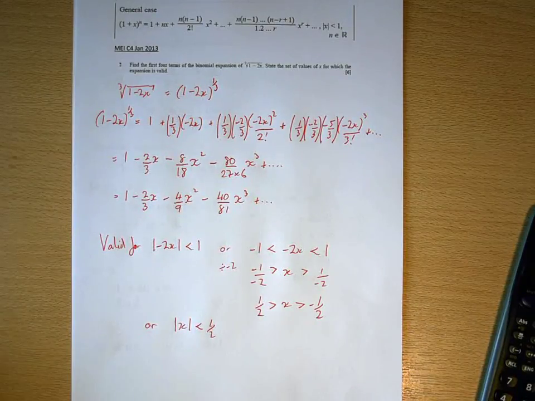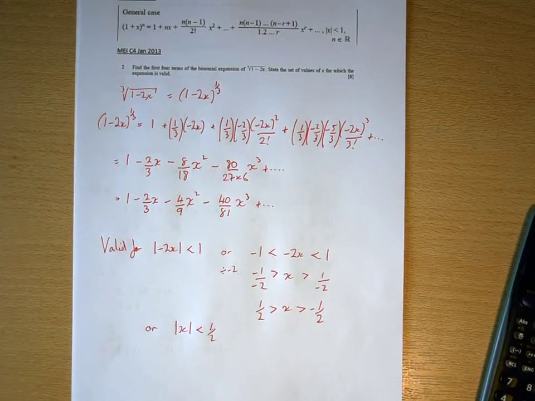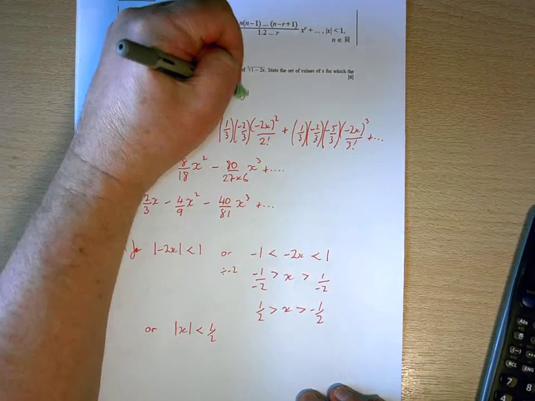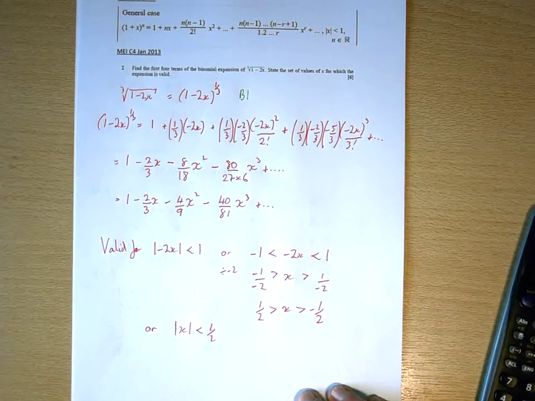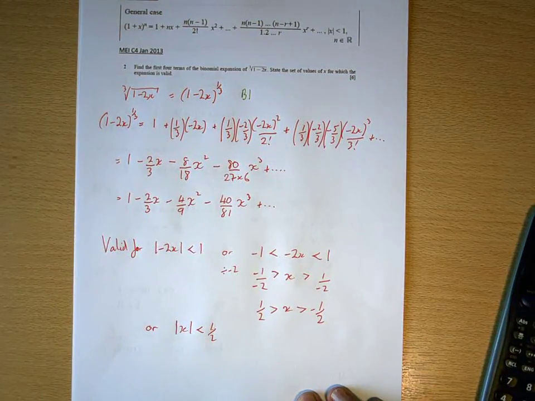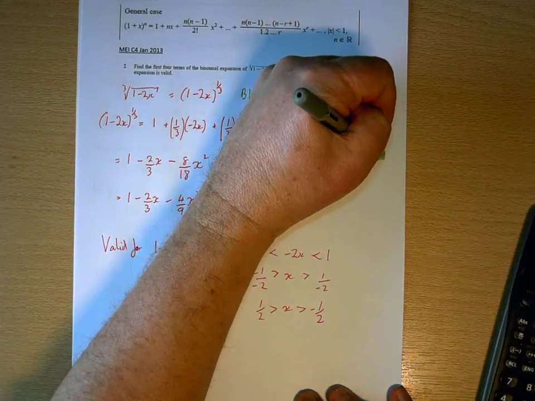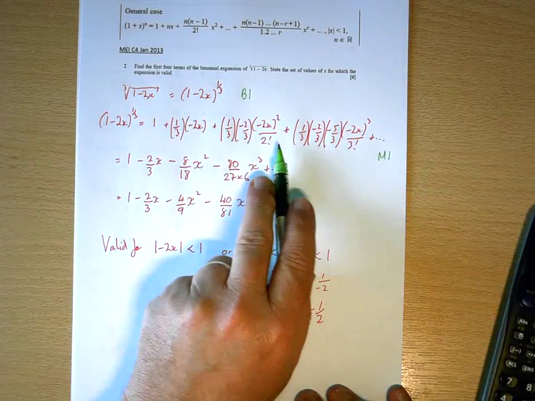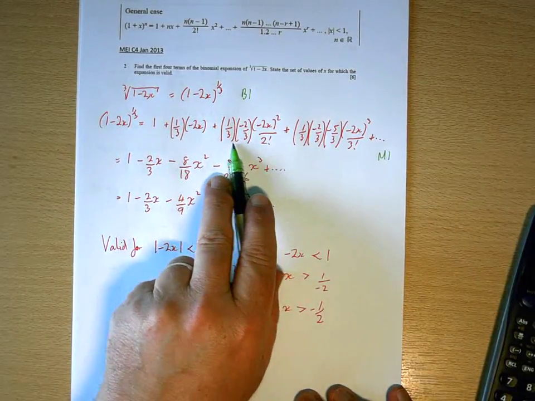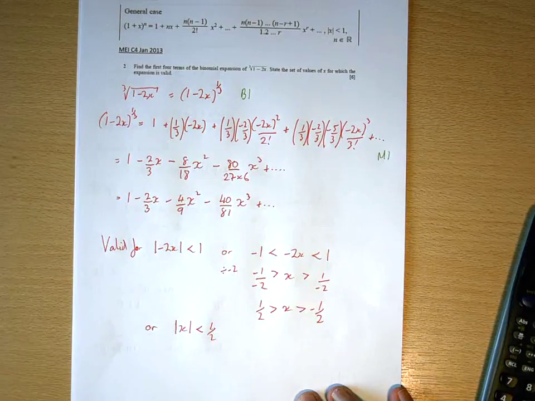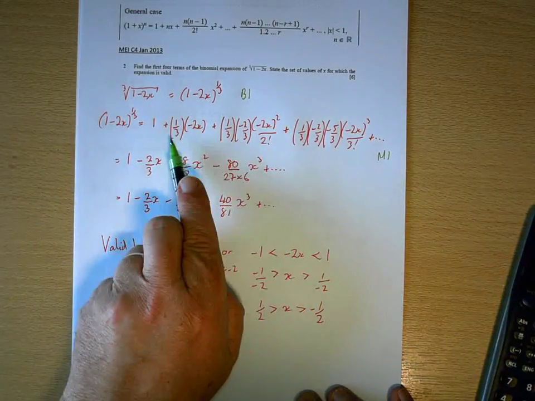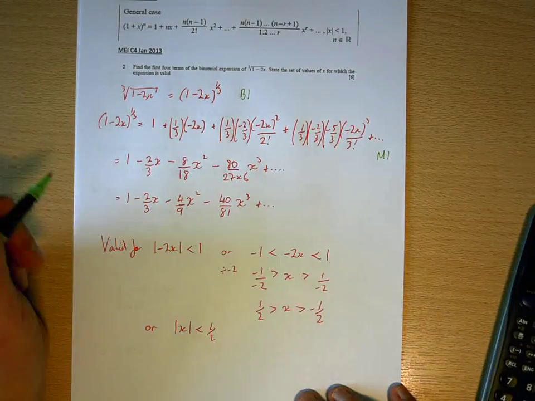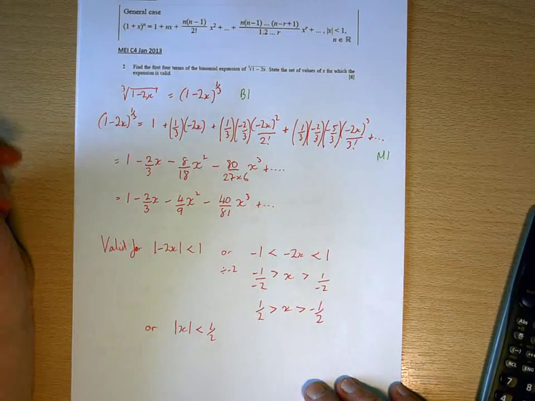As far as the marks for that are concerned, just realised I've used my red pen. The marks awarded for that, there's 1 mark, standalone B mark, for writing that correctly in index form. Then there's a method mark for each expansion written out there. You don't have to evaluate it, but you have to make sure that these coefficient parts are correct.